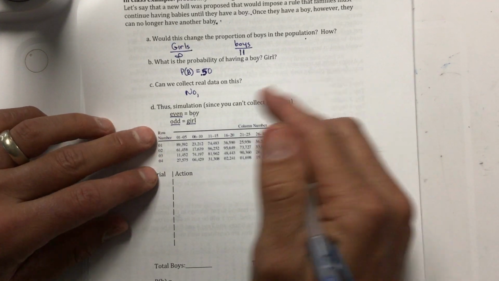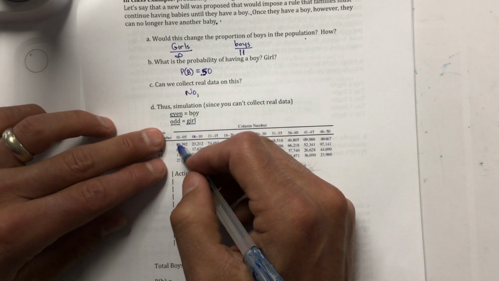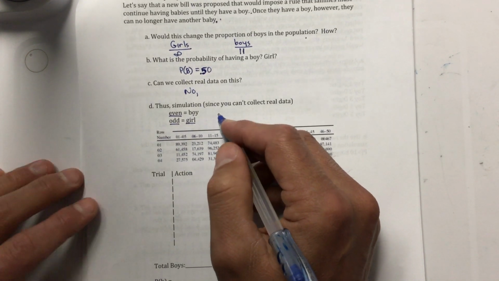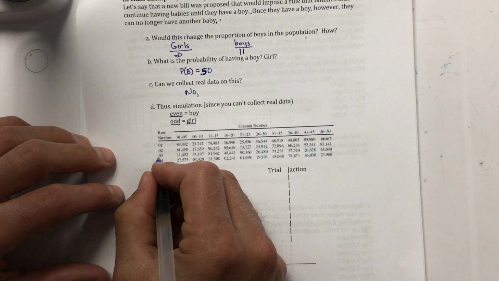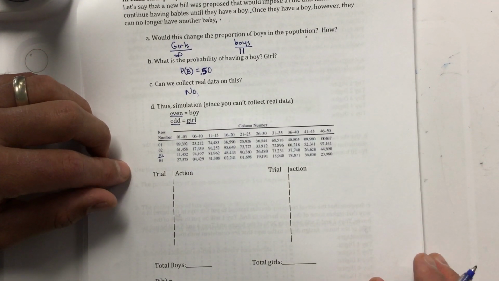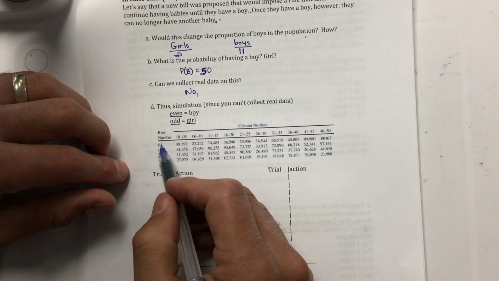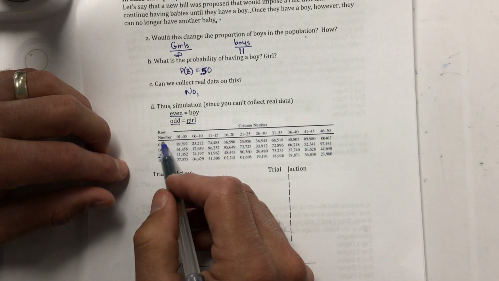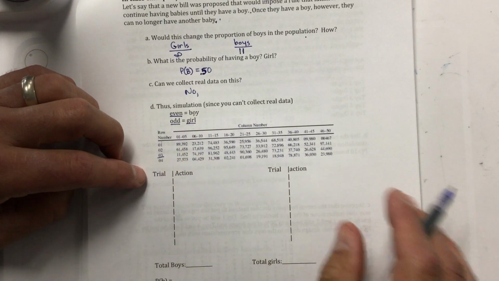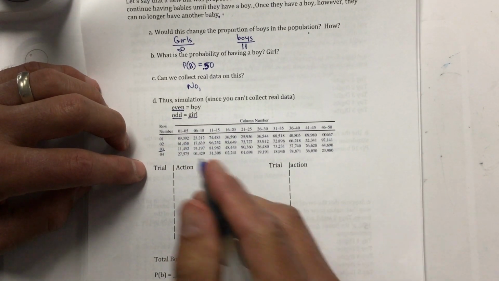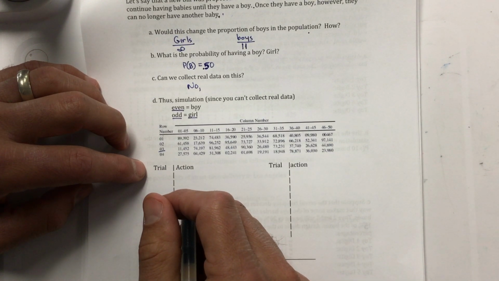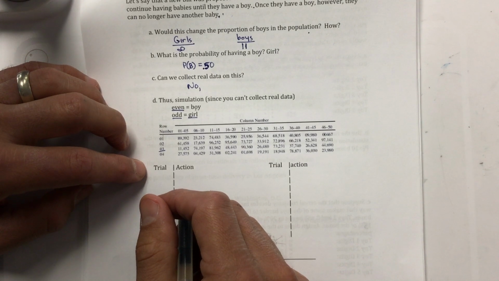Kairos, can you do a favor for me? Give me a random number, 1 through 4. 3. Yeah, I knew you'd pick 3. Perfect. We'll go with 3 here. This is just a number to be able to communicate with somebody else, which row of random numbers you're going to go with. Okay, I'm going to need some help here. We're going to do 20 trials of this simulation. Once you have a boy, the trial's over.